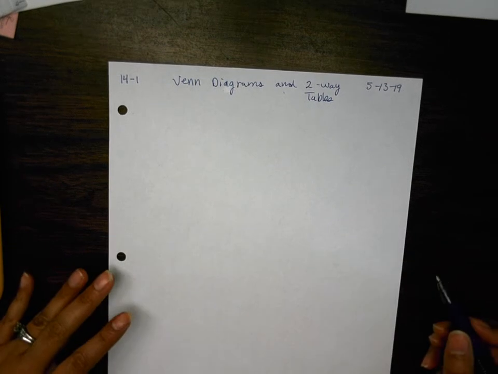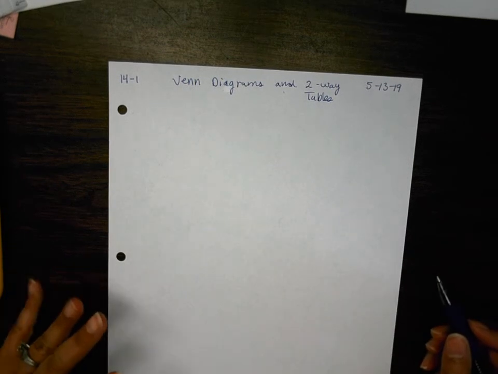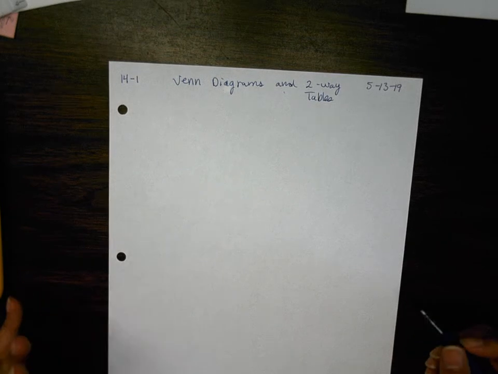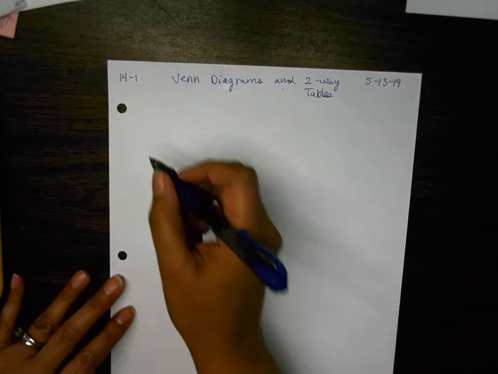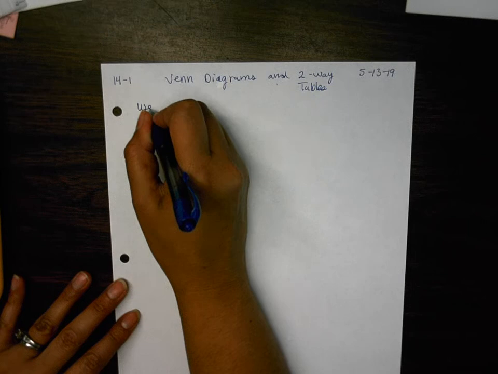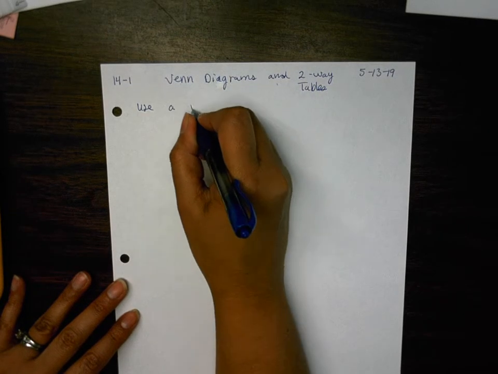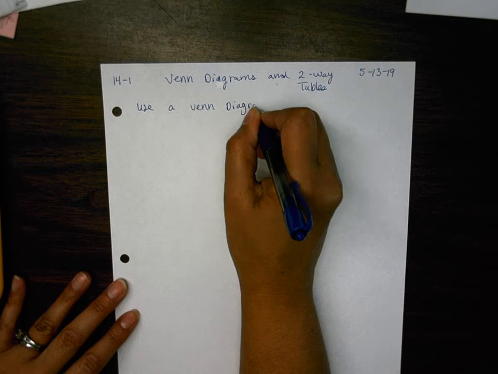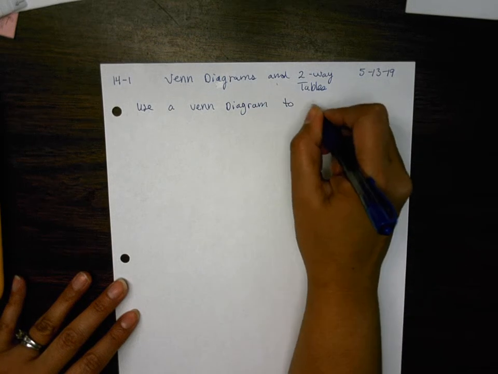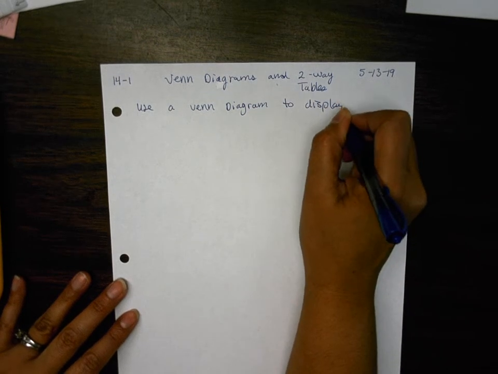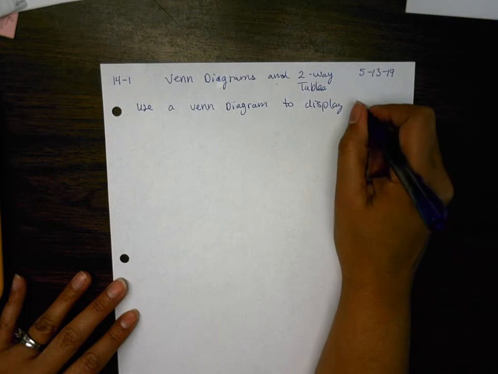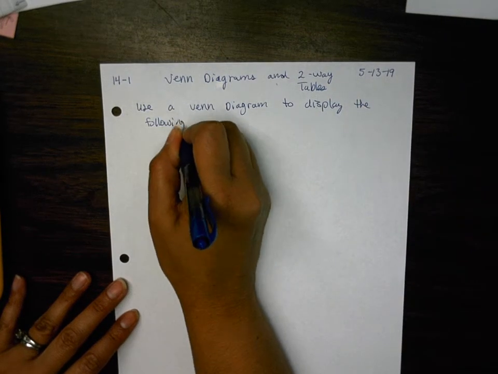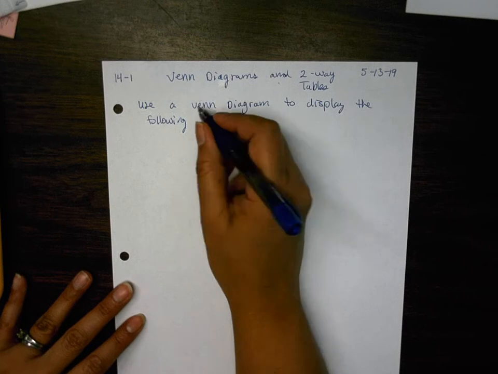Okay, you guys have seen Venn diagrams before, correct? Elementary school? Yes, you have. Middle school? Okay, let's write this down. Use a Venn diagram to display the following situation.